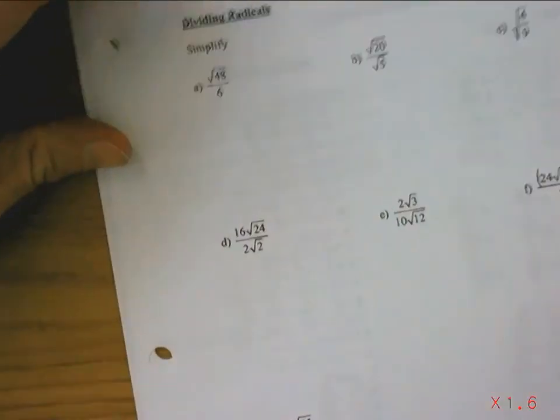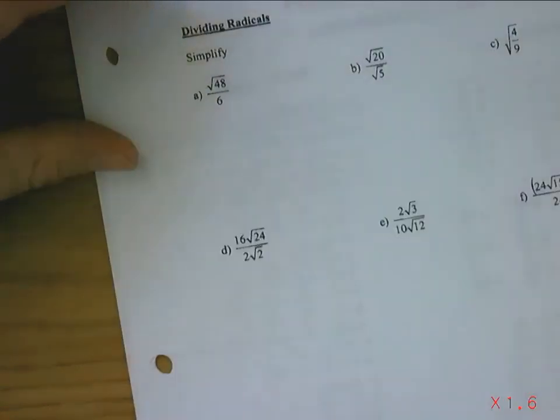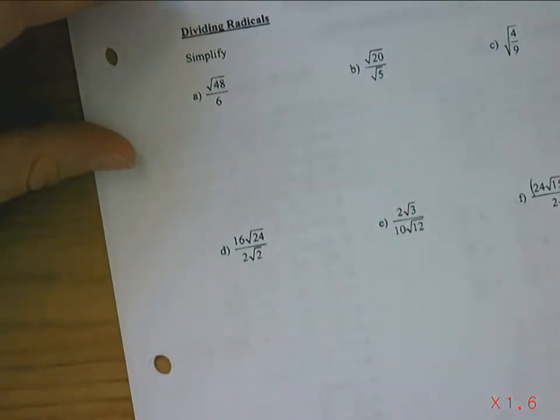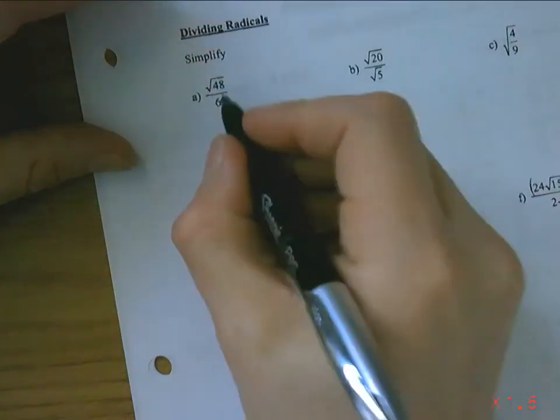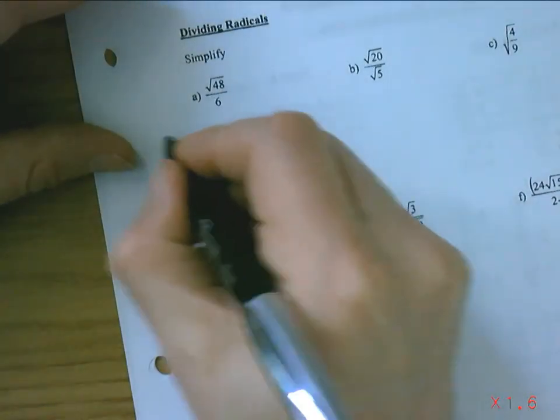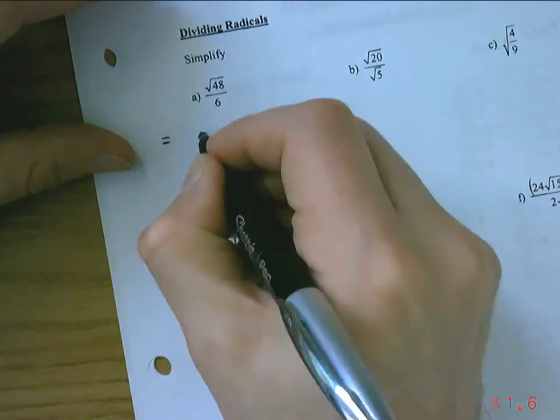Well, what we're going to do is take a look at 48 and say to ourselves, what is a perfect square that goes into 48? 48 divided by 2 is 24. That's not a perfect square. Divided by 2 again is 12, so it's going to be 12 times 4, 16 times 3. Alright, so I went through it and I found the largest perfect square. It's going to be 16 times 3.